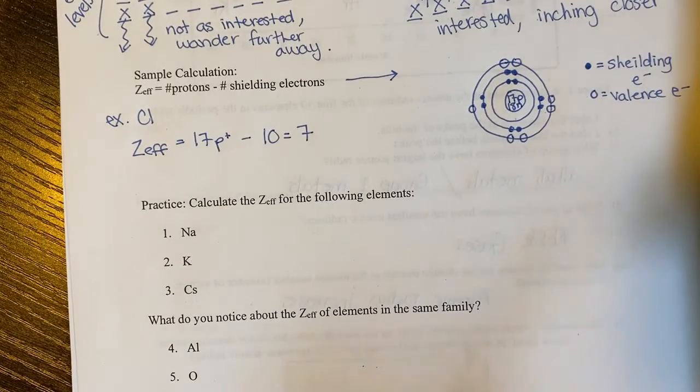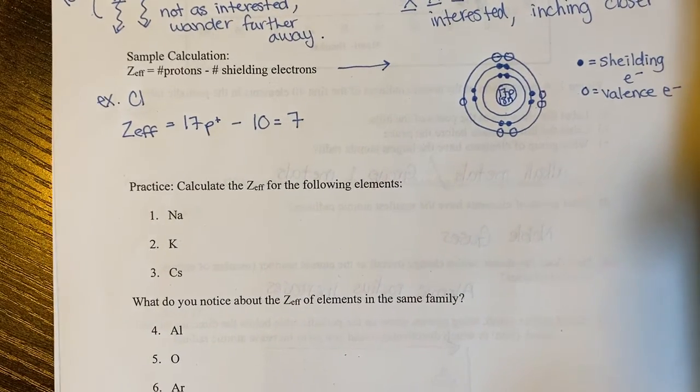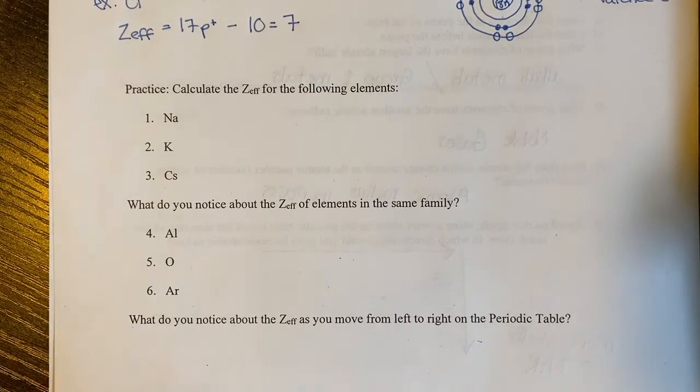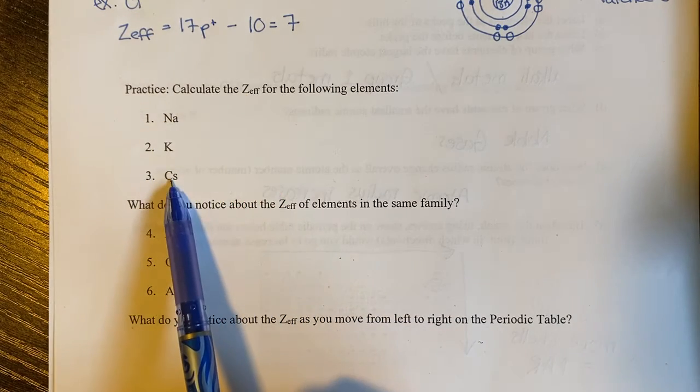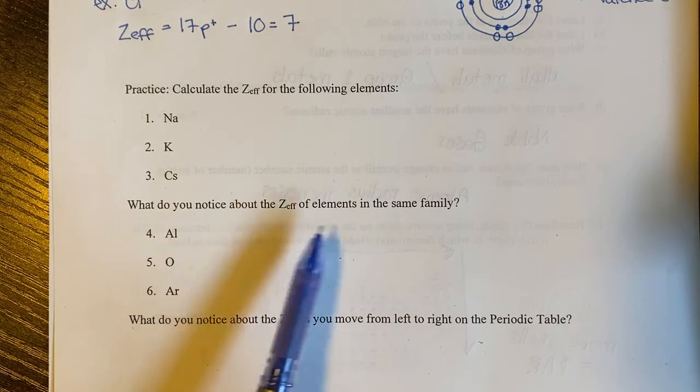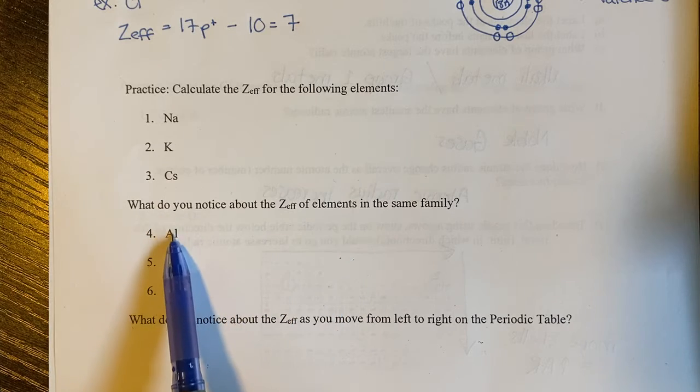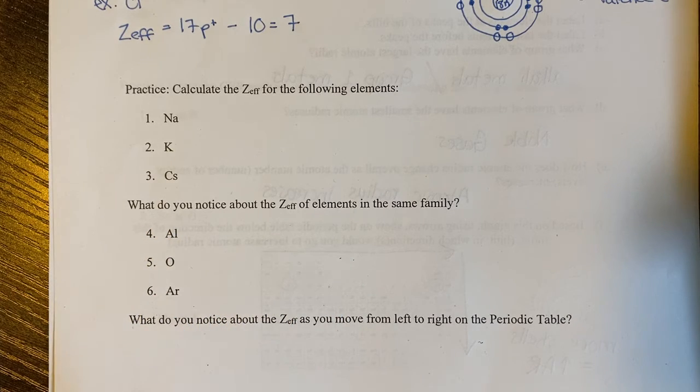So we're going to practice. What I'd like you to do is pause the video and give it a try. You're going to practice calculating the effective nuclear charge for these 3 elements, and then you're going to see if there's a pattern. So pause the video for a second, give it a try, and then play it again.